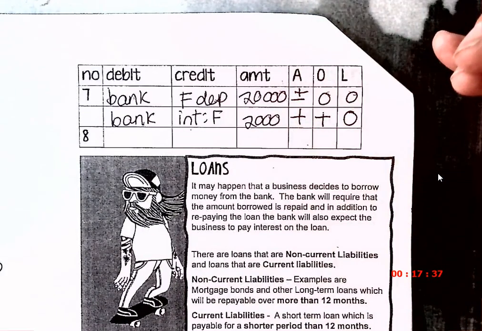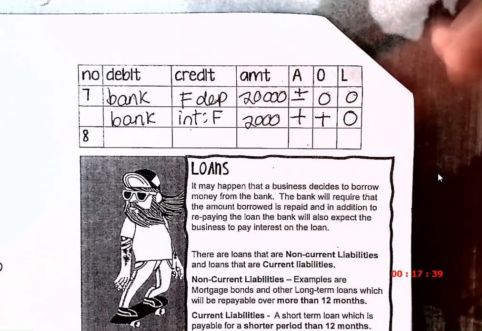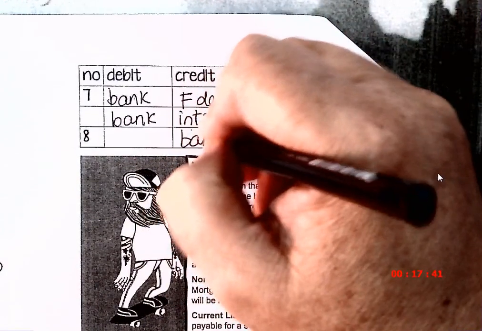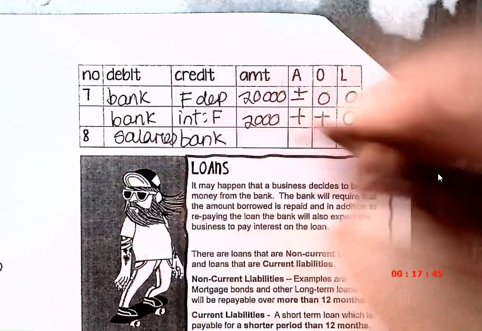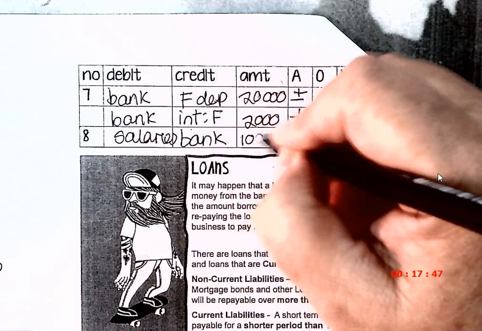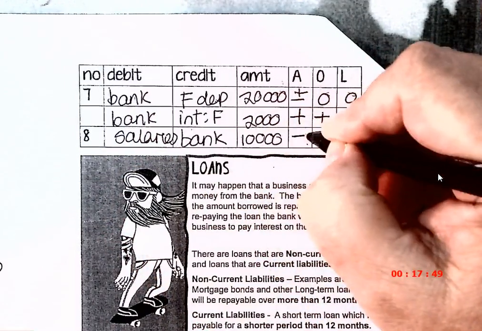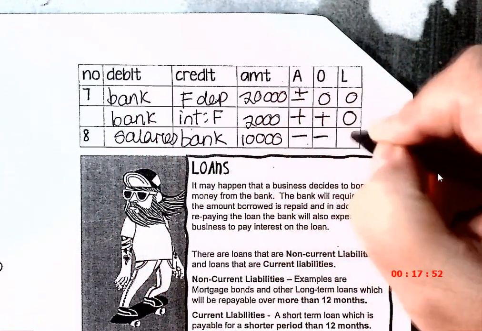Last one, number 8, is we pay salary. So again, bank on the credit because it's a payment. Salaries on the debit, and it's 10,000. Bank makes assets less. Salaries makes my owner's equity less.